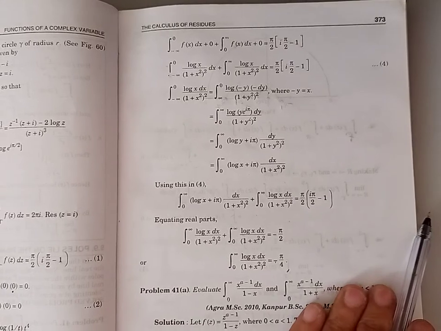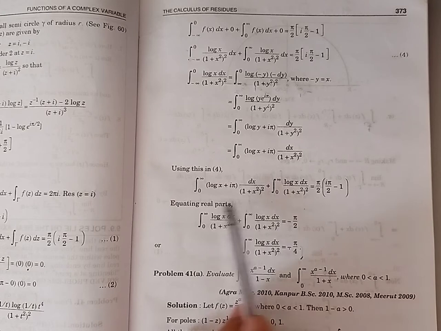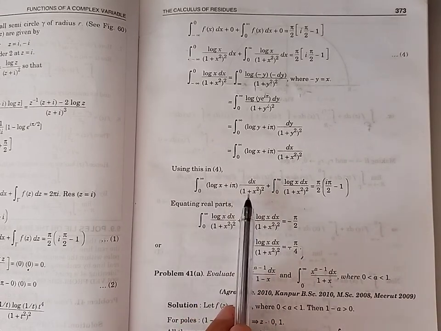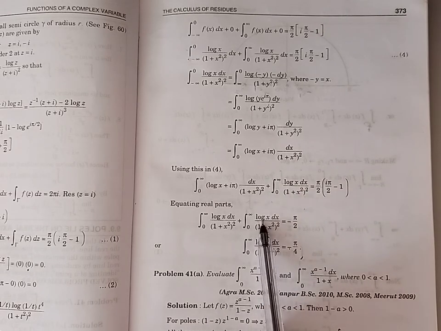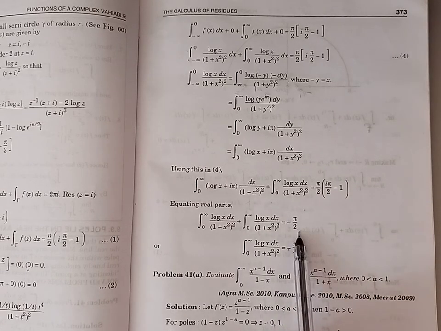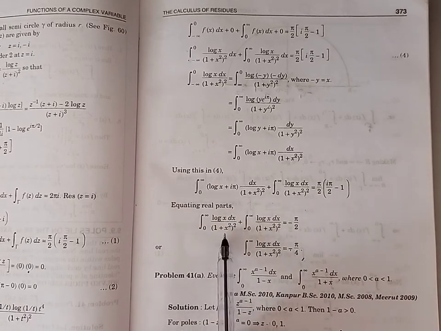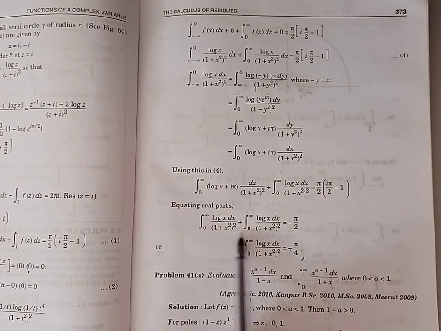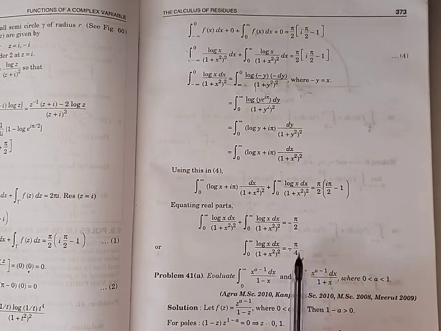Now let us equate the real parts on both sides. Now equating the real parts on both sides, here the real part will be integral of log x upon (1 plus x square) whole square plus integral 0 to infinity log x upon (1 plus x square) whole square. On the right side, the real part is minus pi by 2. Now these two terms are same, so this will become 2 times integral 0 to infinity log x upon (1 plus x square) whole square, that is minus pi by 2. So we get the value of this integral, which is minus pi upon 4.